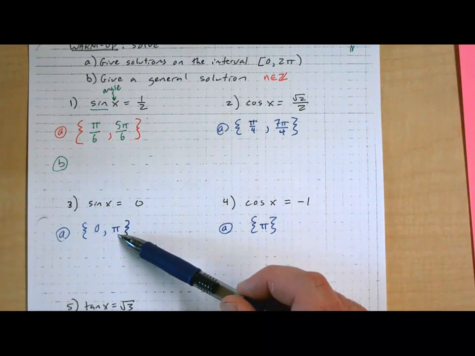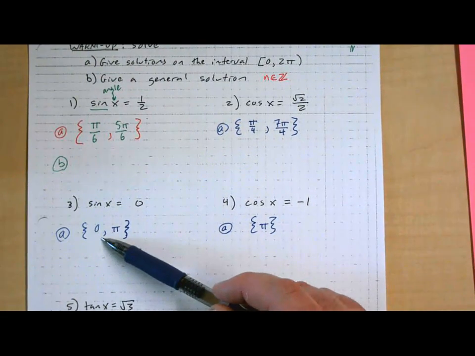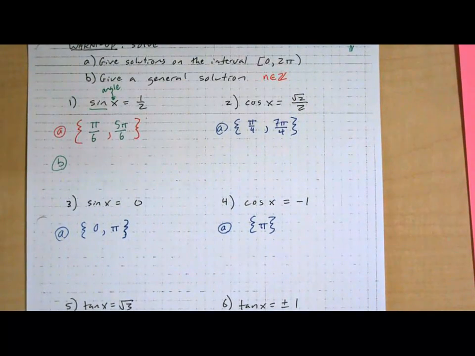What if I added 2 pi? What would I get? I'd get 3 pi. Is 3 pi a solution to this? Yes, all of the coterminal angles of these are also solutions to this. So we're going to write a general solution to this.